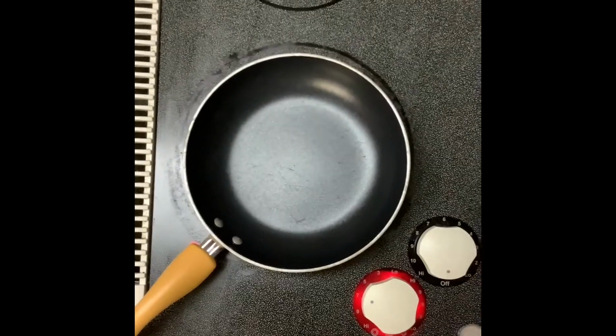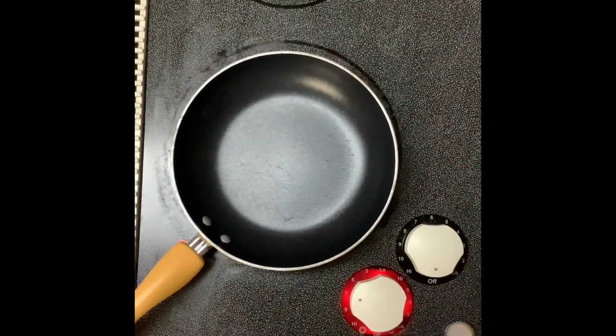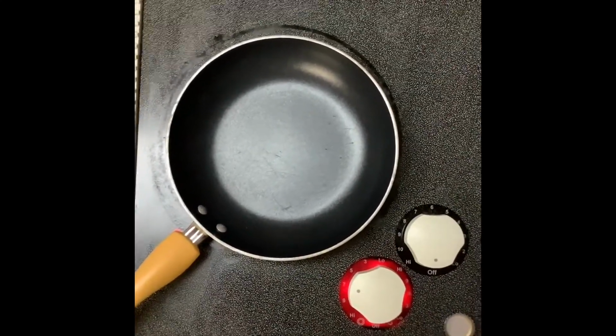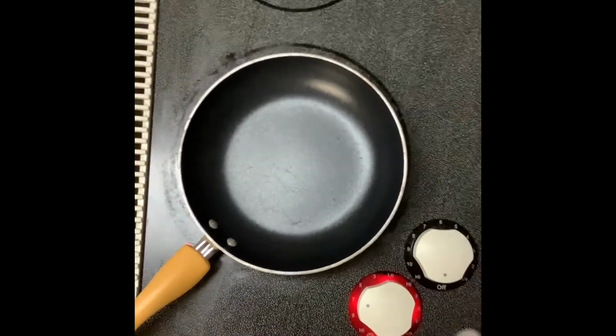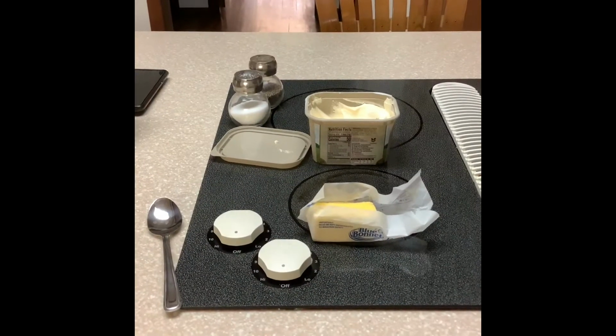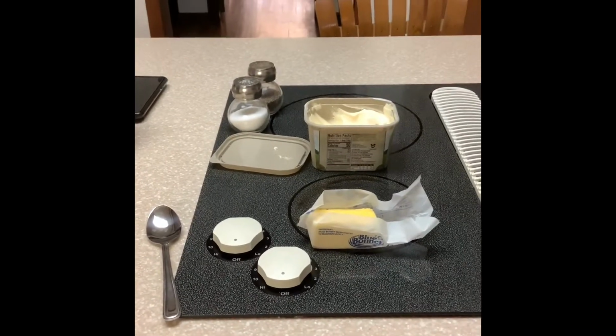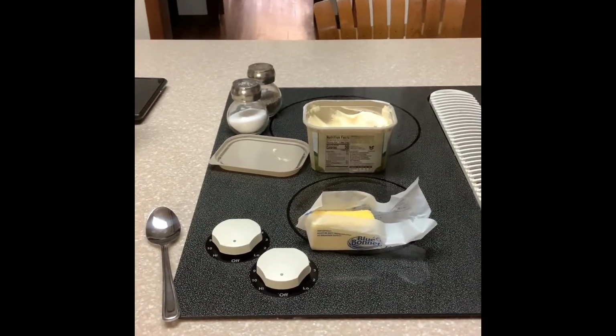So now I'm back in my kitchen and I am heating up my pan, and I'm going to use the same pan on the same eye at the same temperature. Those are all of my controls. I'm also going to use the spoon at the left to get 1 tablespoon out of each type of butter.